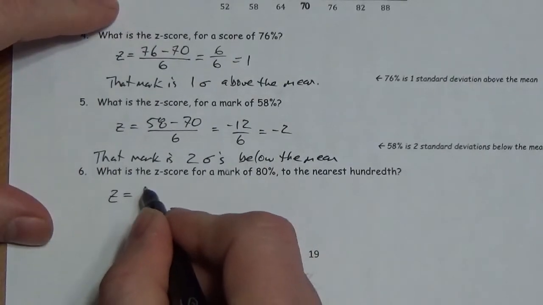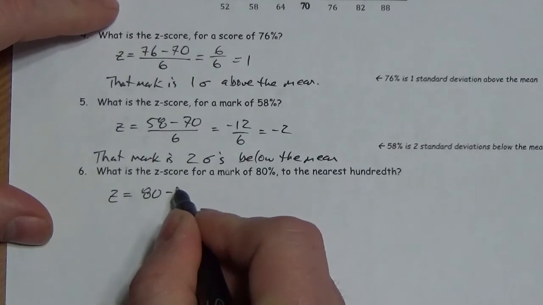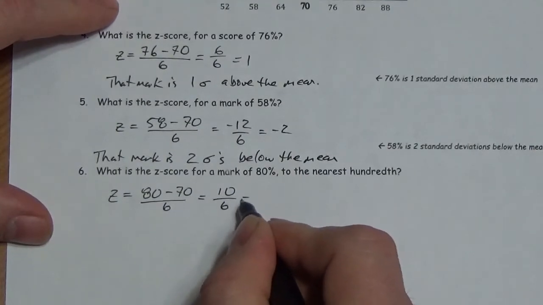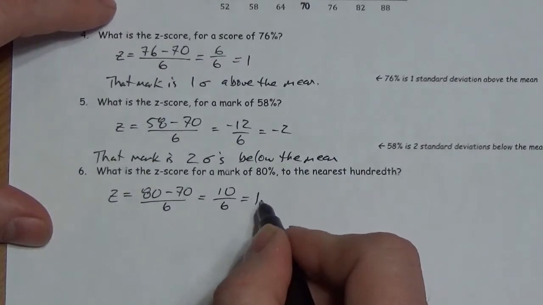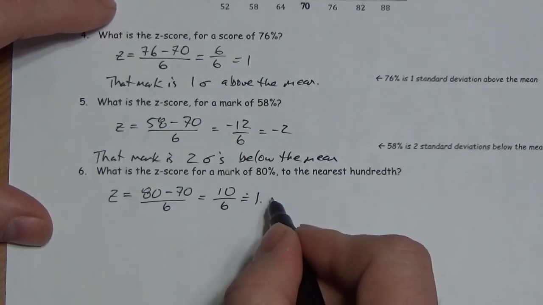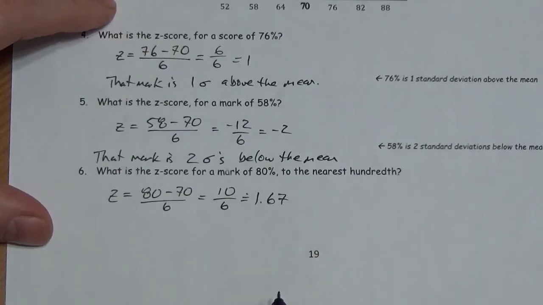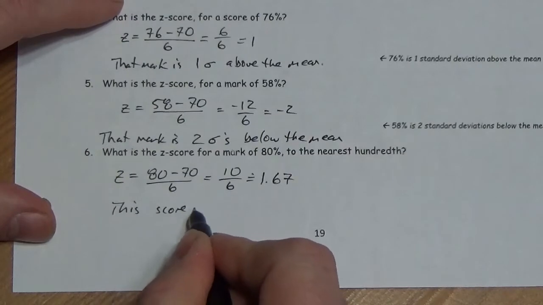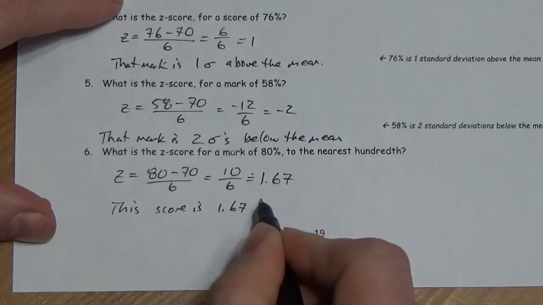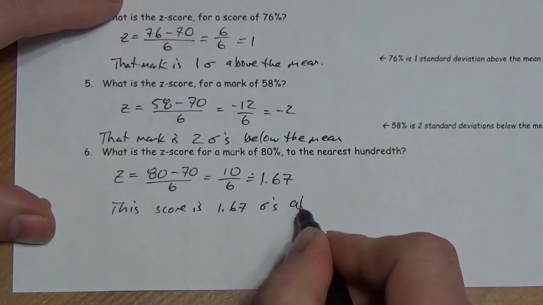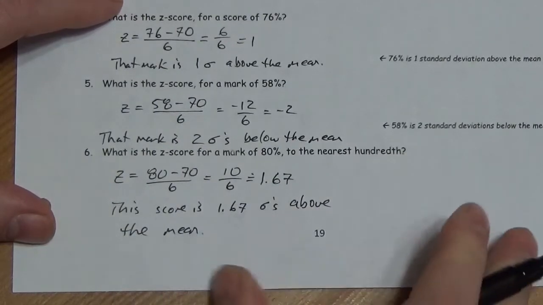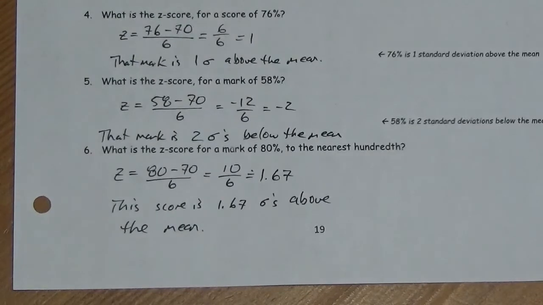Down here, and this is that 80% that we were asked about just a little bit ago here. What's the Z-score for 80? Well, 80 minus 70 over 6. Well, that's going to be 10 over 6. Well, to the nearest hundredth, this is going to be approximately 1.67. Okay, so this score is 1.67 standard deviations. Now it's positive, so that means above the mean.